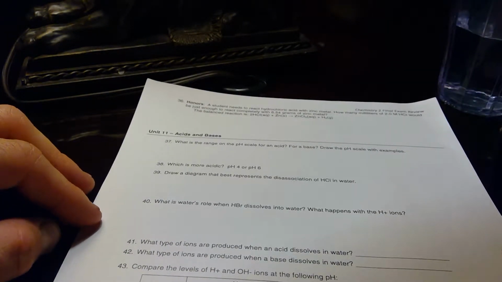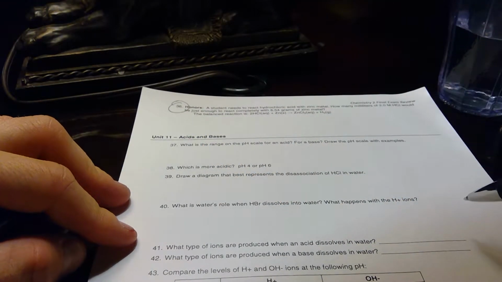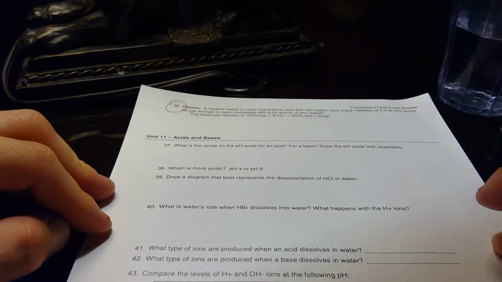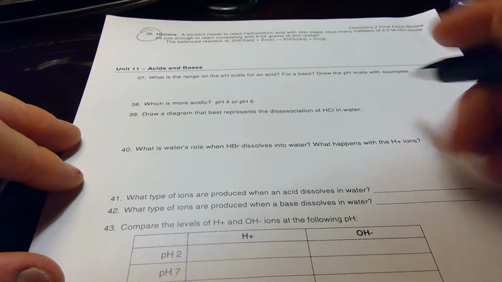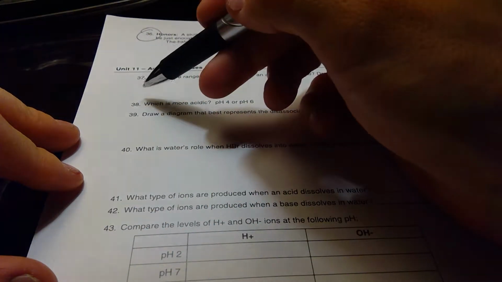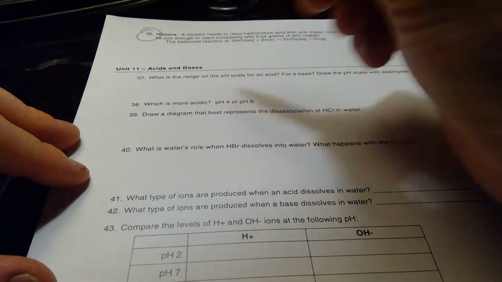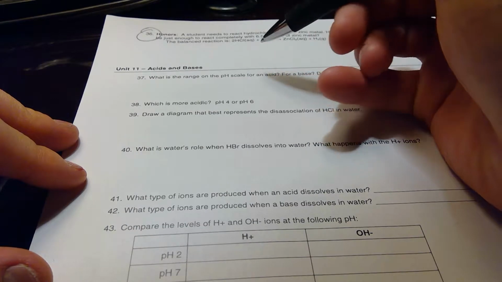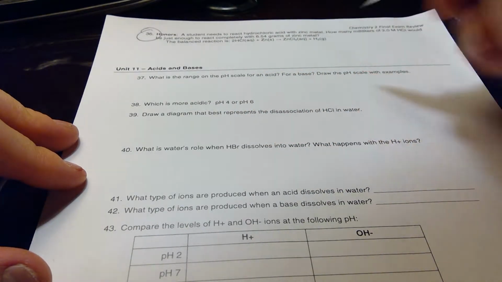Now let's flip to the good stuff over here. All right. So, I'm going to have a small group on this one right here as well. So number 36. All right. So what is the range on the pH scale for an acid? So I will do this whole thing on Monday. But if you don't want to wait till Monday, actually I may do it on Wednesday. But if you don't want to wait till Wednesday, I'm going to do it right now actually, since we still have plenty of time. What is the range of the pH scale for an acid or base?